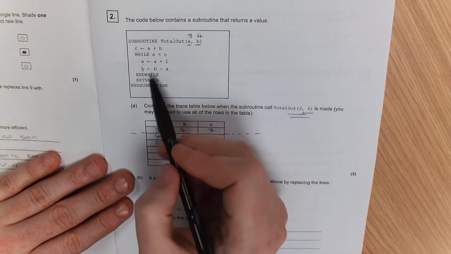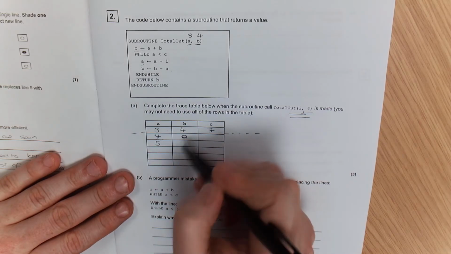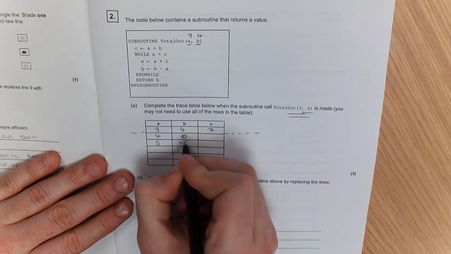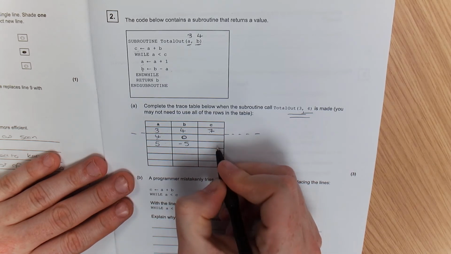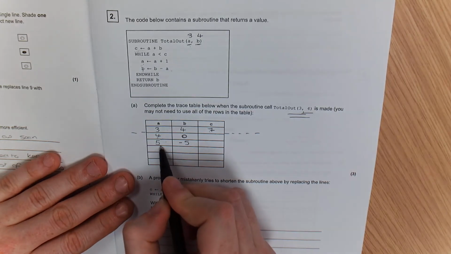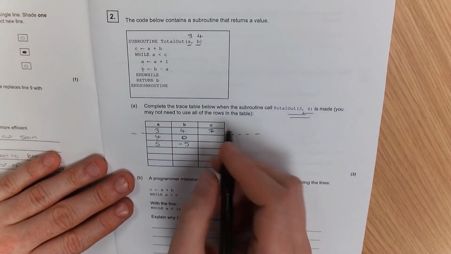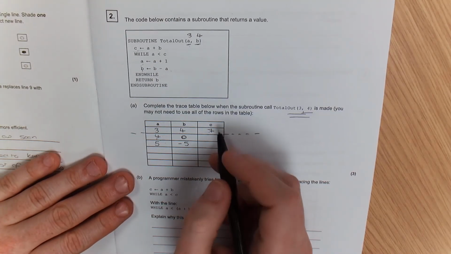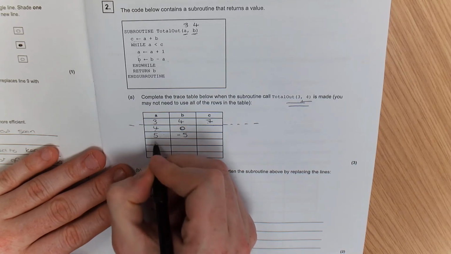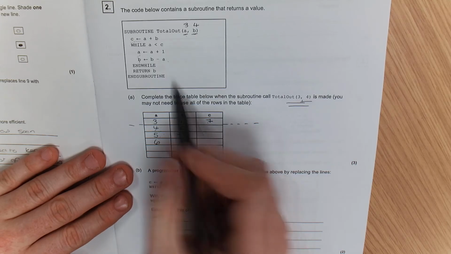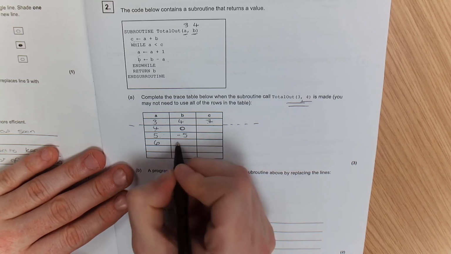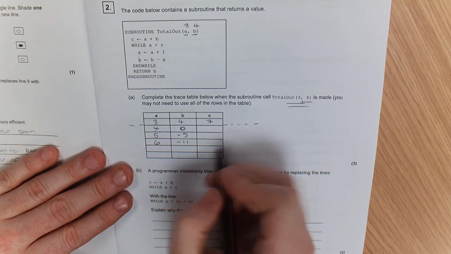Alright? Now, B is 0 minus A, which is minus 5. Does the value of C change? No. Alright? The value of C is 7. Is the value of A less than 7? Yes. So the loop is going to continue. So A plus 1 is 6. Alright? And this time we've got minus 5 minus 6, which gets you to minus 11.